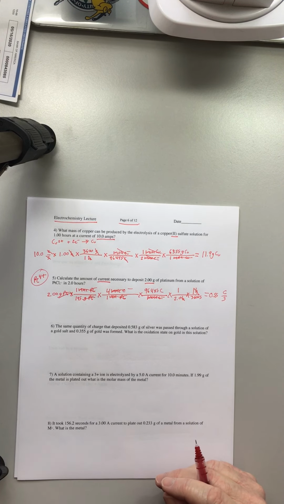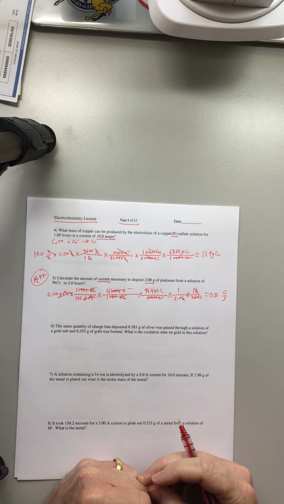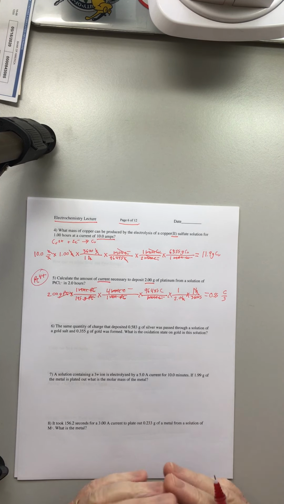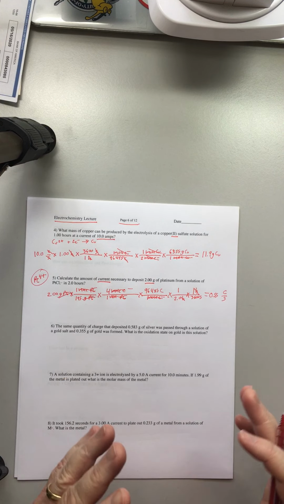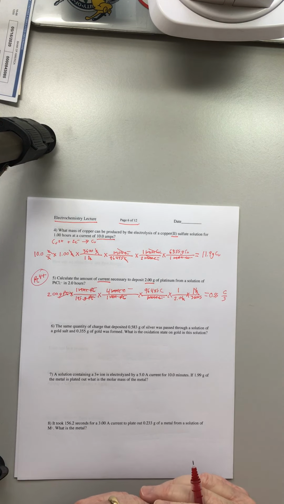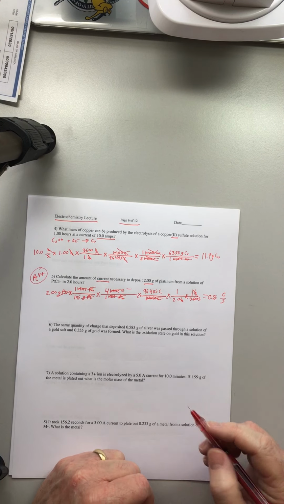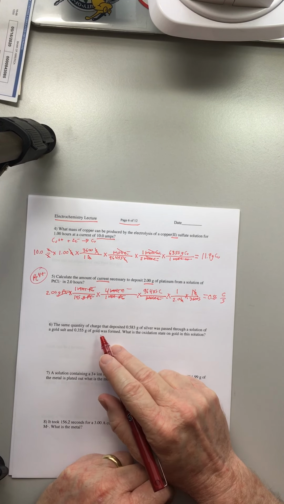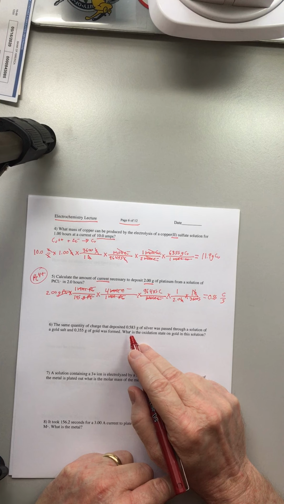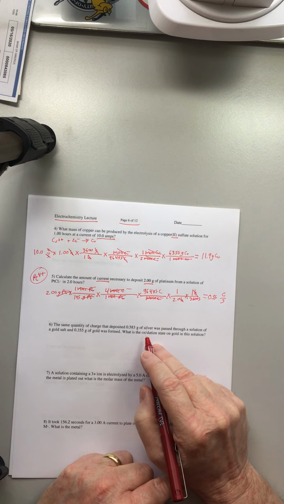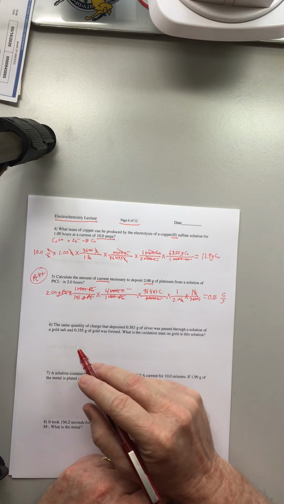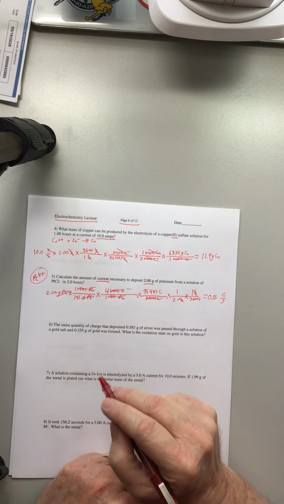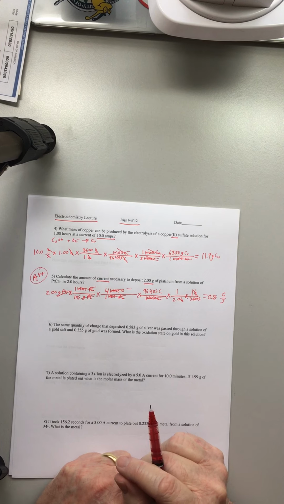Now, the next three questions are much more interesting because they actually allow us to not just think a little bit about what's going on, but to do something that's really quite useful in identifying different metals and charges and things like that. So, the same quantity of charge that was deposited by 0.583 grams of silver is passed through a solution of gold, so that means the same number of coulombs. And 0.355 grams of gold was formed. What is the oxidation number of gold?